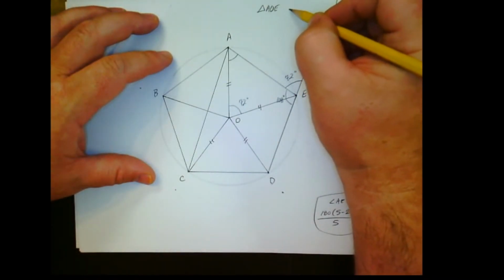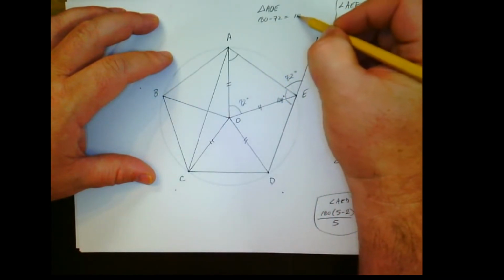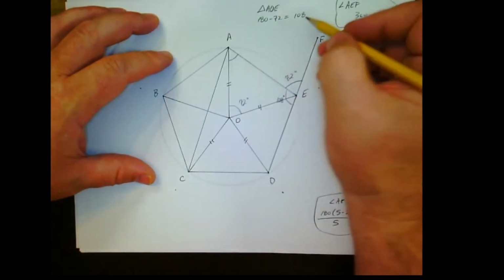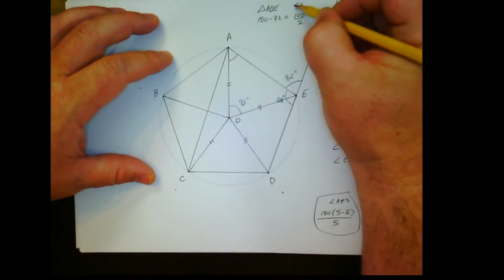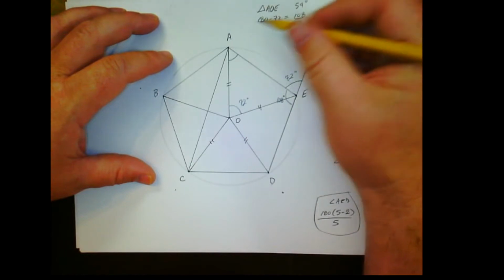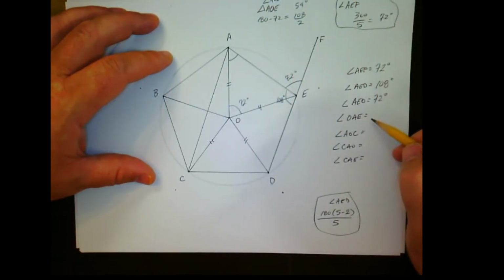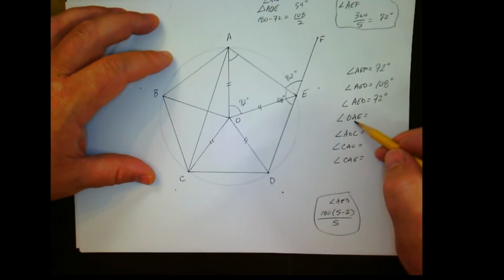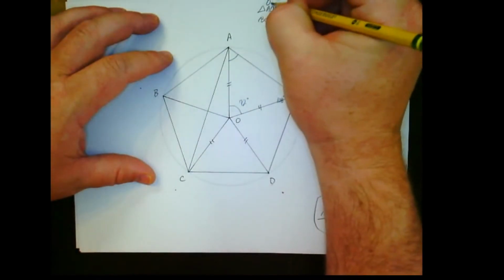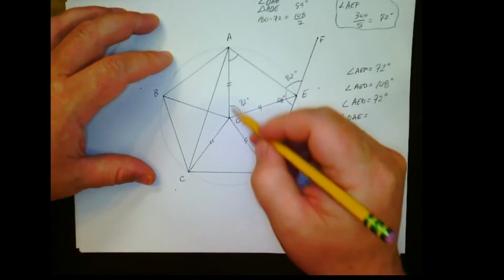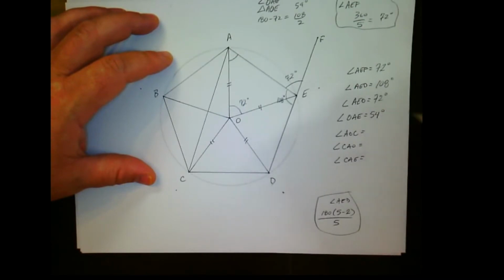And so that means that there's 108 degrees left between these two. You divide it by 2, you're going to get 54. 54 degrees. That's triangle AOE. This is angle OAE, so the vertex is there. Okay, so 54 degrees. Good.